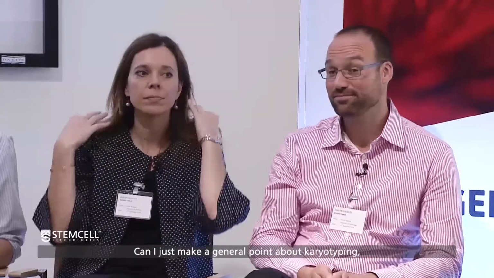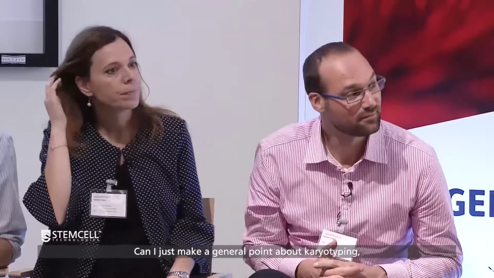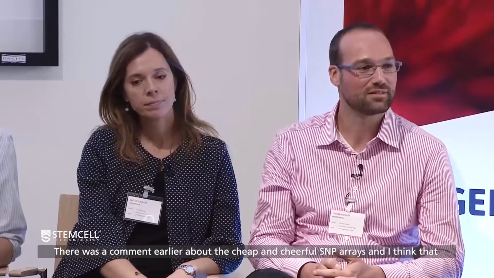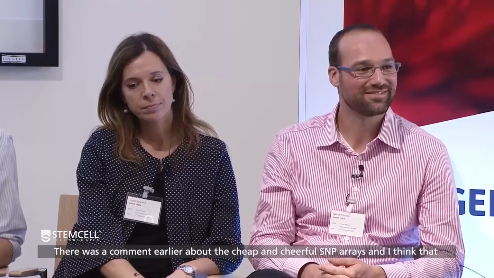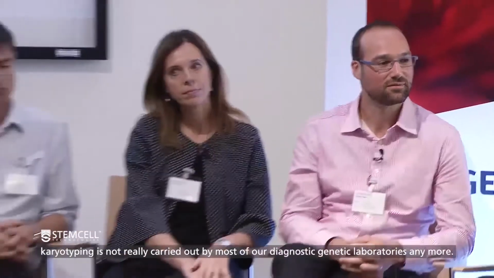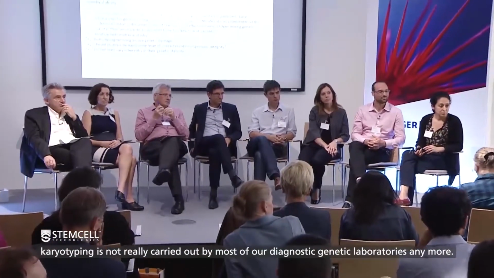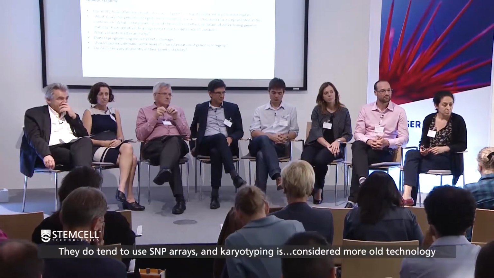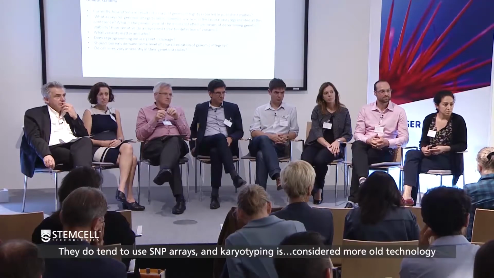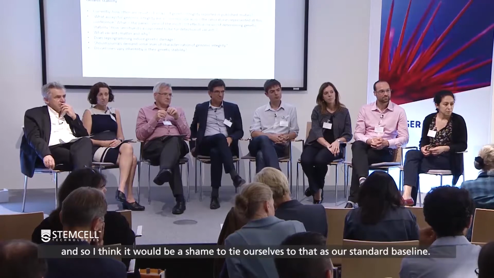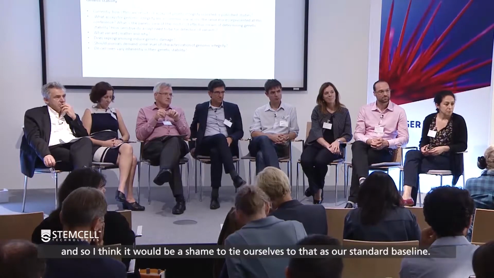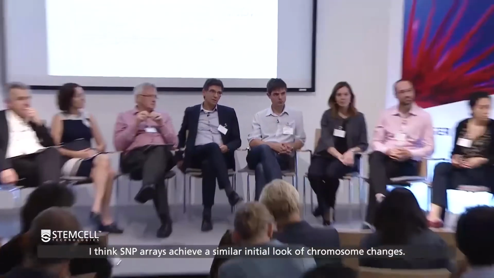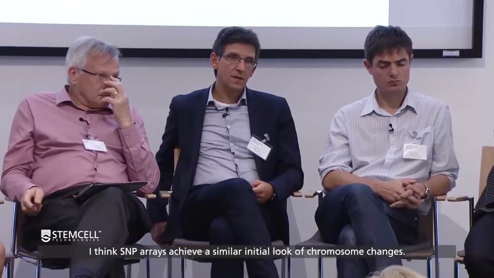It would have been very helpful, I think, to be able to trace back what the life history of those cell lines were. Can I just make a general point about karyotyping, before that becomes something that everybody agrees is a good idea? There was a comment earlier about the cheap and cheerful SNP arrays, and I think that karyotyping is not really carried out by most of our diagnostic genetics laboratories anymore. They do tend to use SNP arrays, and karyotyping is considered more old technology, so I think it would be a shame to tie ourselves to that as our standard baseline test. I think SNP arrays achieve a similar initial look at chromosome changes.